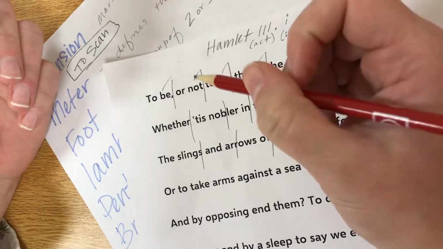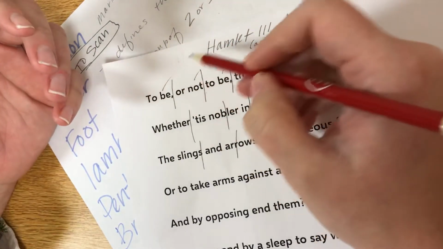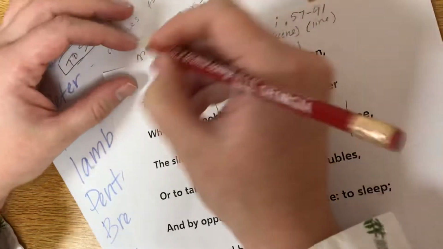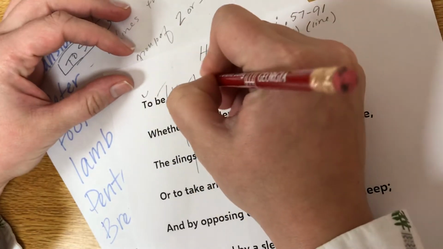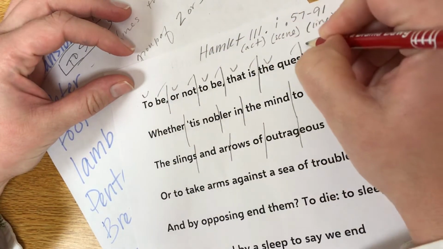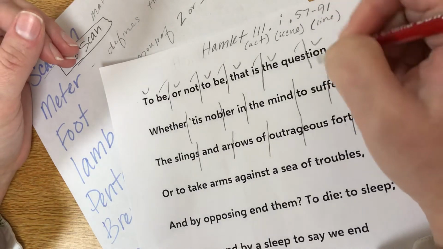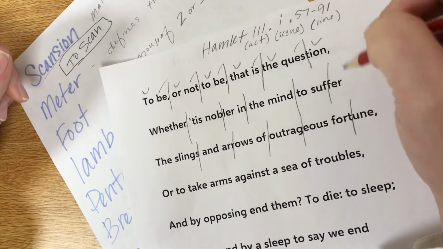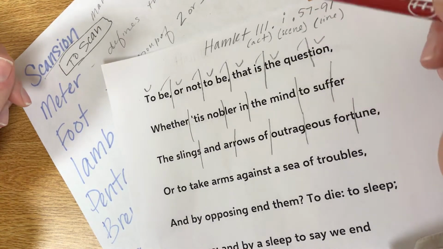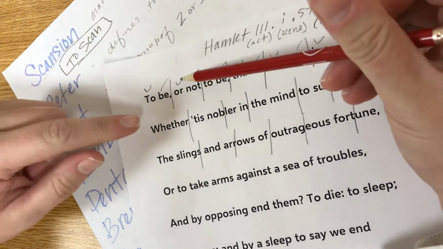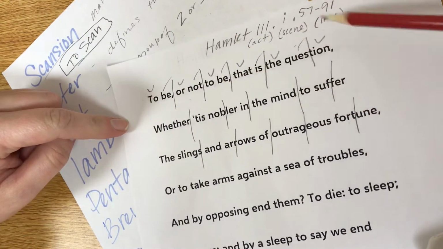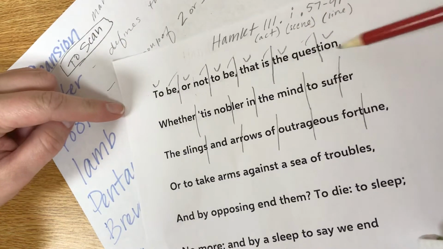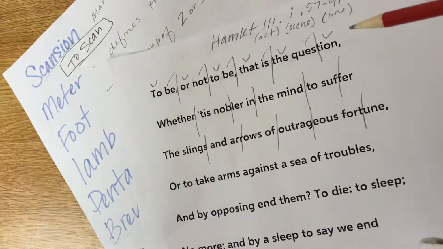So, to be or not to be, sounds weird, right? We wouldn't put the emphasis on the first syllable in each foot. We'd put it on the second one. That means we're going to put breves on our first syllables. And these little last ones at the end are going to be breves as well, unstressed typically. Then we can count that there are 1, 2, 3, 4, 5 feet, not including the single one over here.